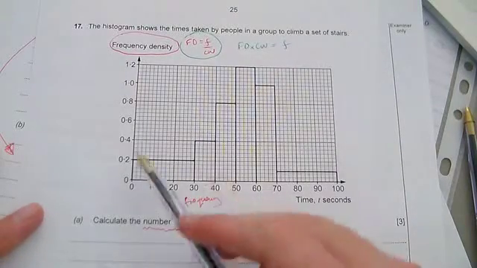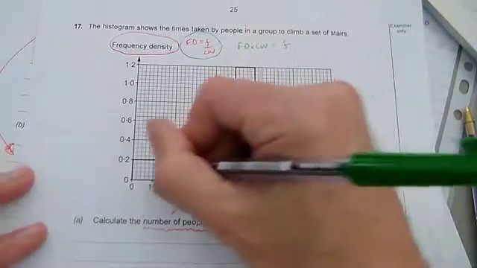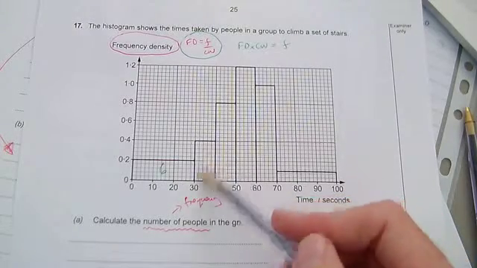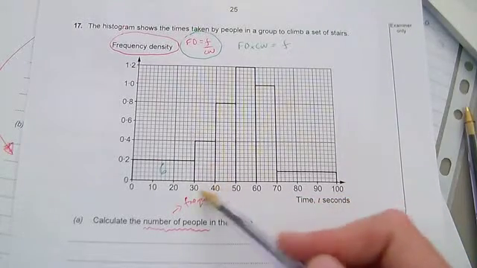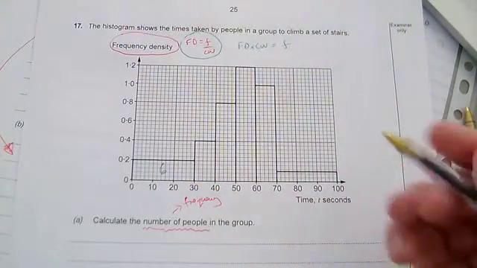So 0.2 times 30, don't know that off the top of my head. 0.2 is the same as 20%. That'd be 6. 10% is 3, 20% would be 6. There's a load of different ways you could do that, but it's definitely 6. So the same sort of idea as what Luke did, write the number in the bar. This one here, class width of 10, up to 0.4, that's much easier, 0.4 times 10.